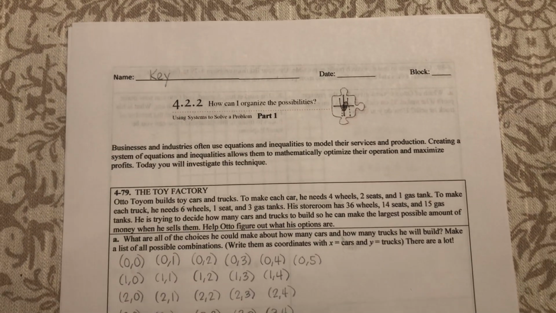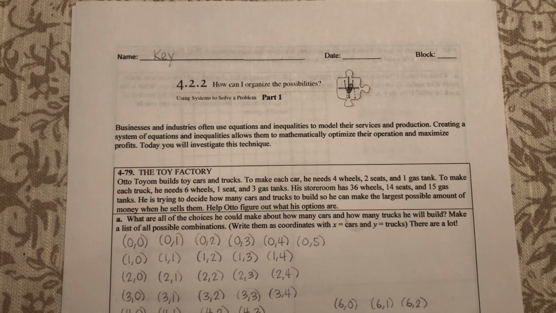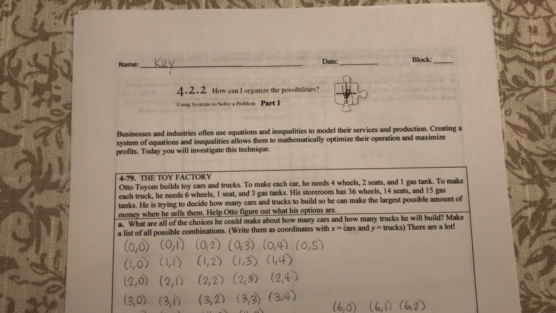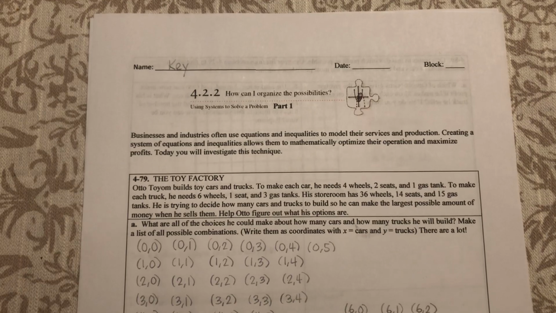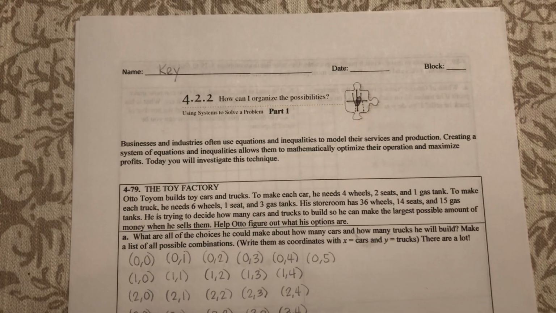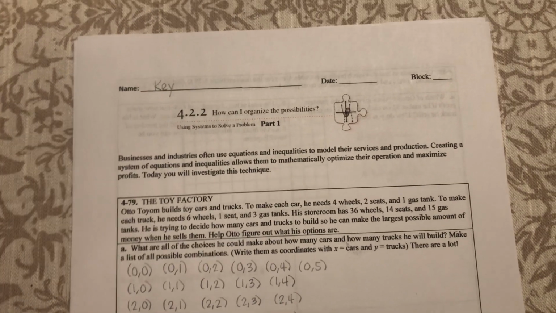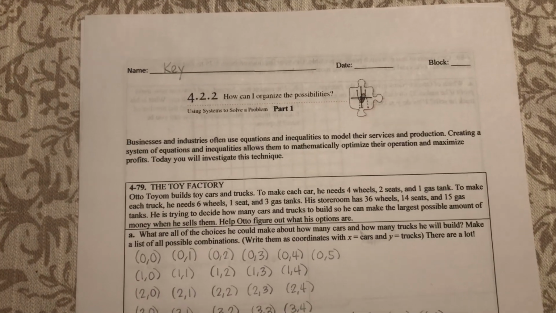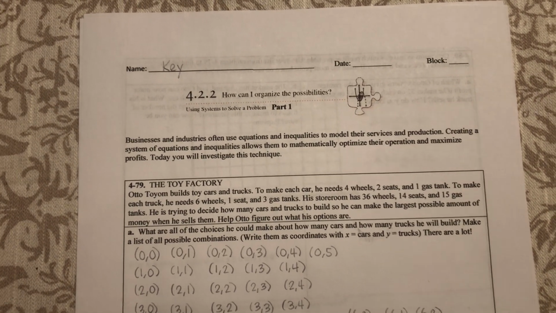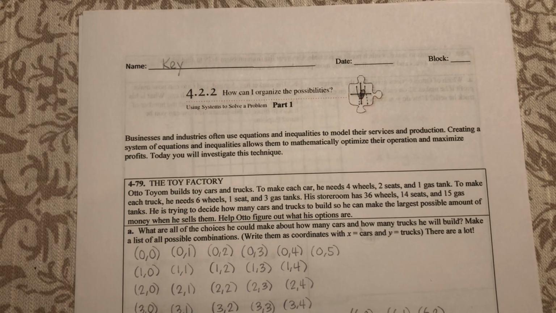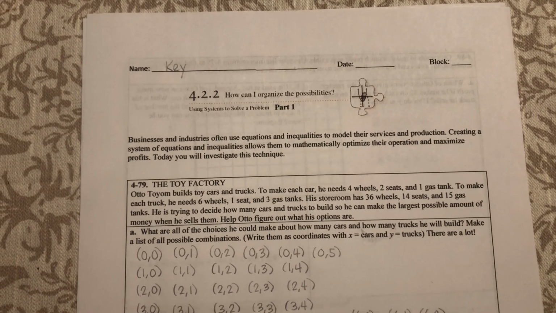So for the majority of this packet, we're going to be looking at this toy factory called Autotoyum. They build toy cars and trucks. To make each car, he needs 4 wheels, 2 seats, and 1 gas tank. To make each truck, he needs 6 wheels, 1 seat, and 3 gas tanks. His storeroom only has 36 wheels, 14 seats, and 15 gas tanks total. He is trying to decide how many cars and trucks to build so he can make the largest possible amount of money when he sells them. Help Otto figure out what his options are.